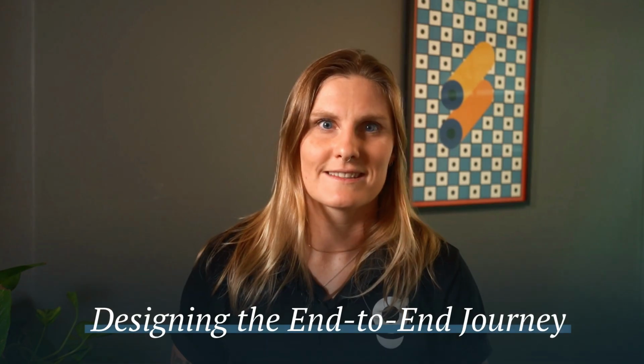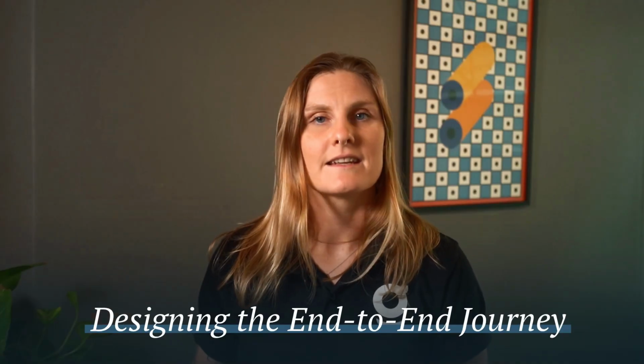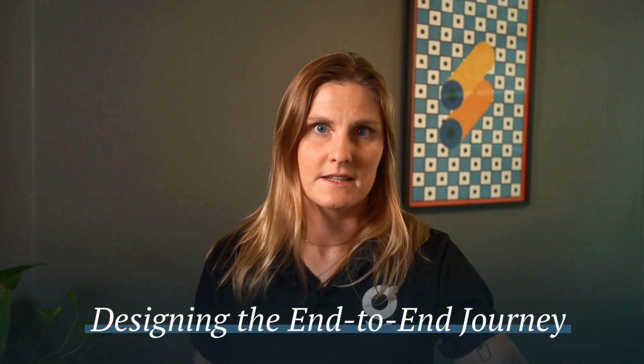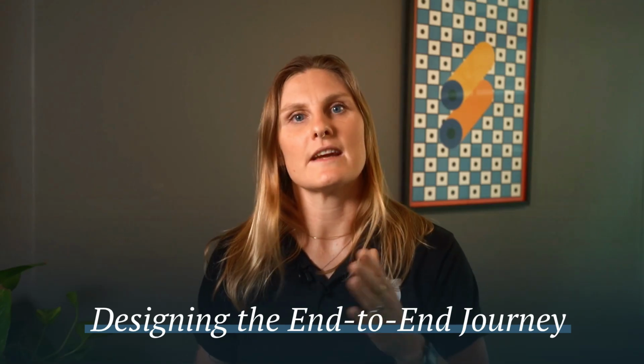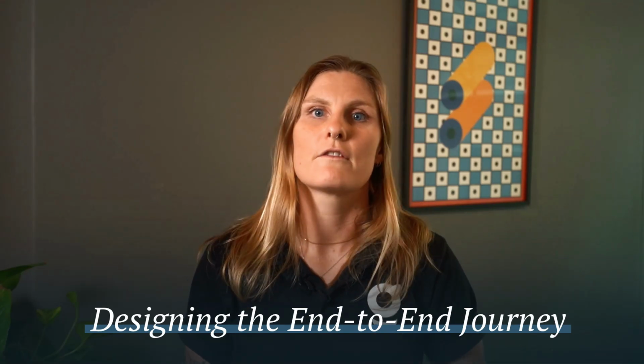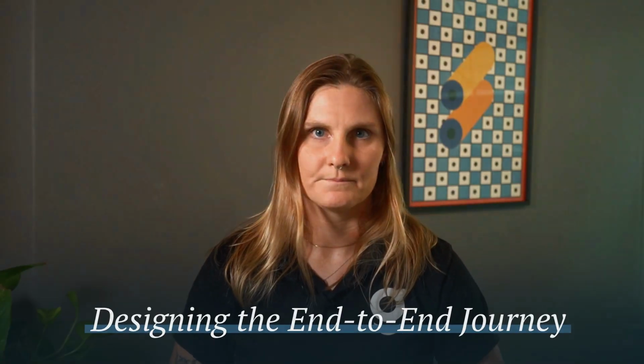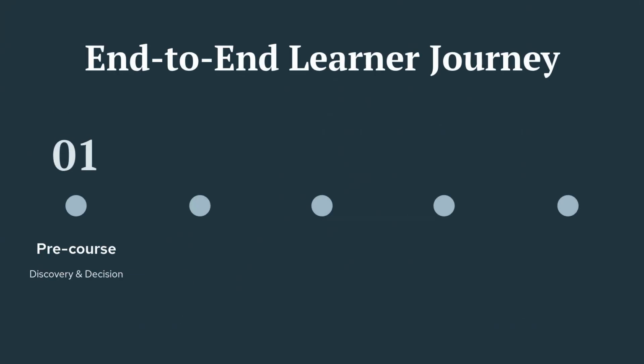The learner experience starts long before the first lesson and continues well after the final assessment. Think of it as a complete journey with distinct phases. Each of these phases has some key considerations for how to improve the learner experience. Let's start at the pre-course. How do learners discover your course and what information helps them decide it's the right choice? Consider creating short previews, clear outcome statements, and an easy enrollment process.